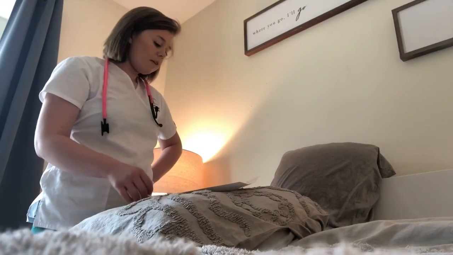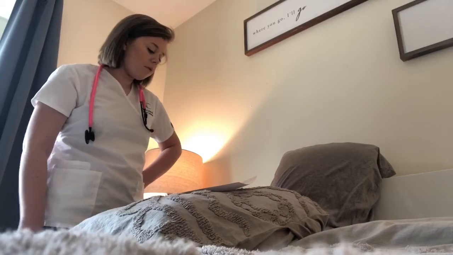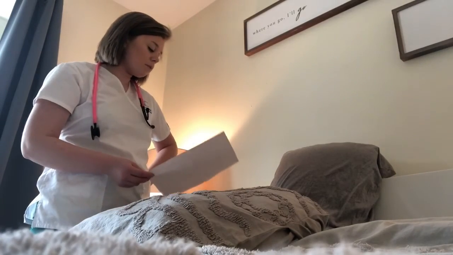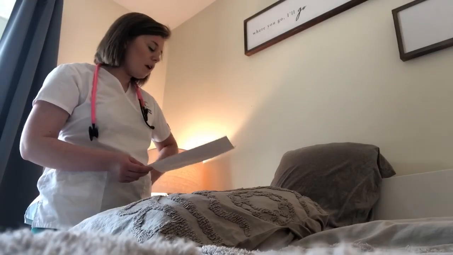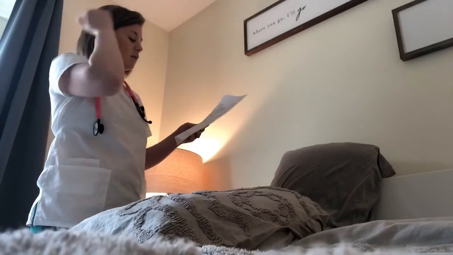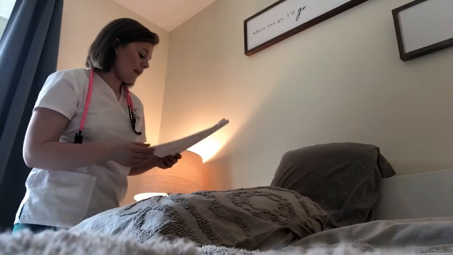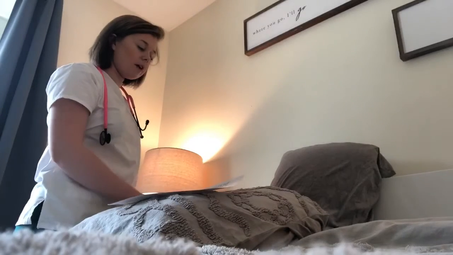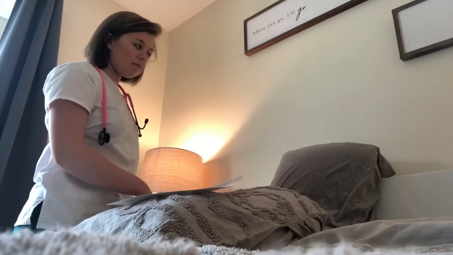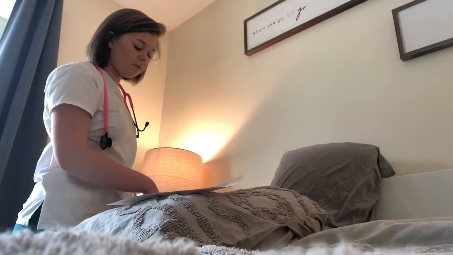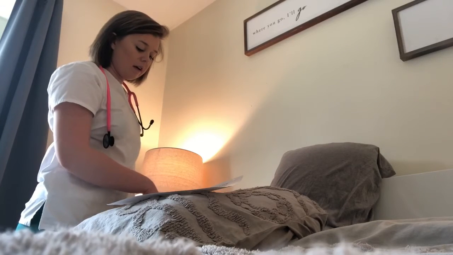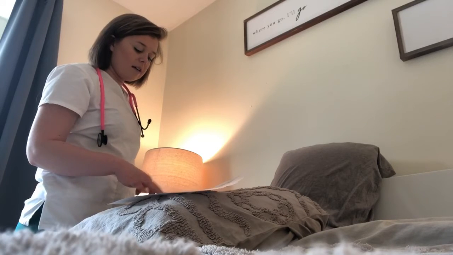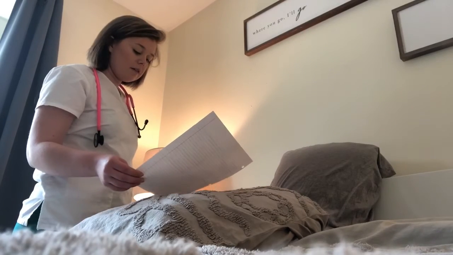So I took your vital signs. Your temperature was 98.7. Your pulse was 74. Respirations were 14. Your blood pressure was 124 over 72, and your pulse ox was 97% on room air. So, you said you came in today with right knee pain, and it's been there for about 3 days. And you said you had an unsteady gait and that you're limping a little bit in that leg.